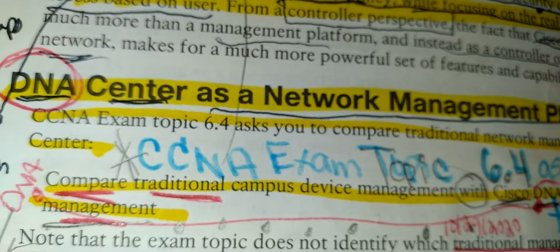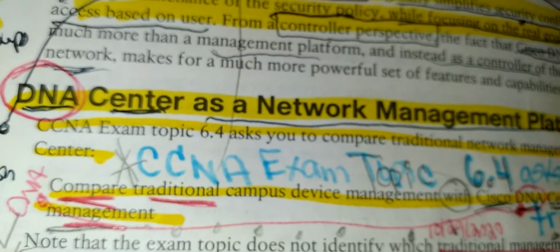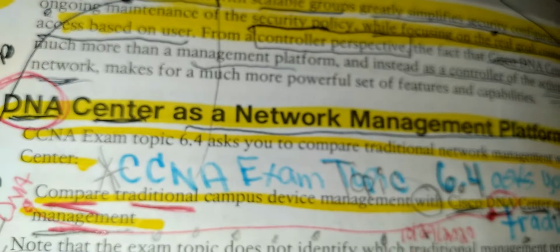But Cisco has, within the past 3 years or so, an amazing graphical interface.